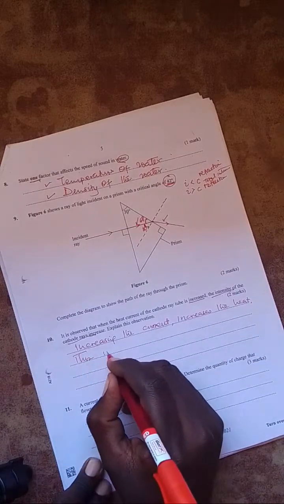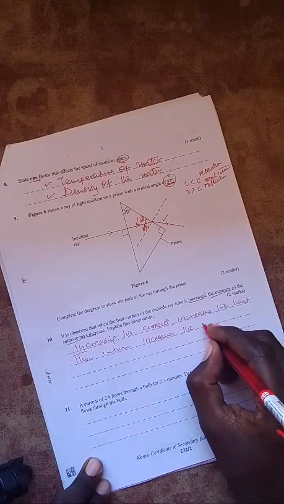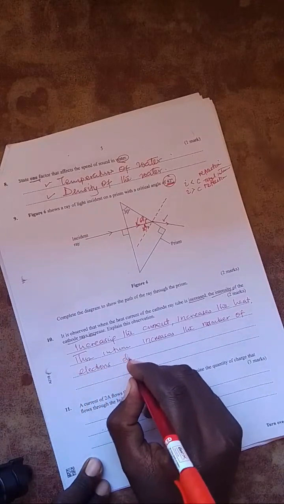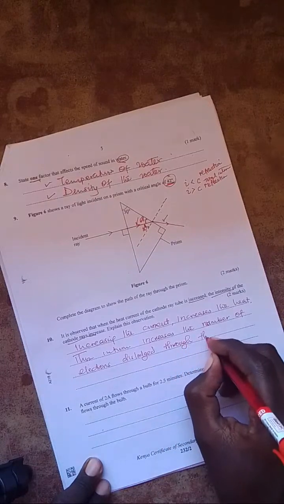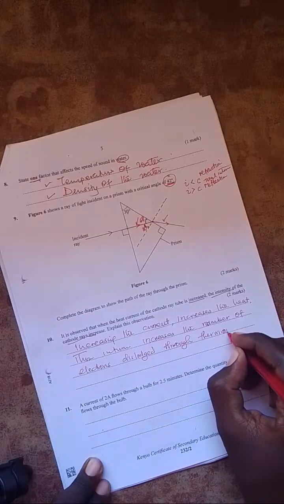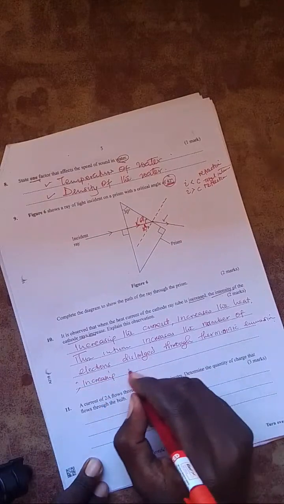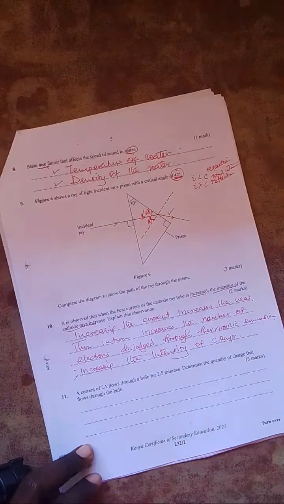This in turn increases the number of electrons dislodged through the thermionic emission process, increasing the intensity of cathode rays. Increasing that's the density.